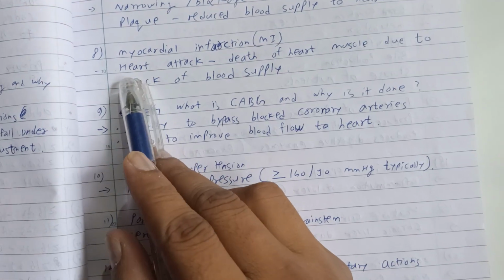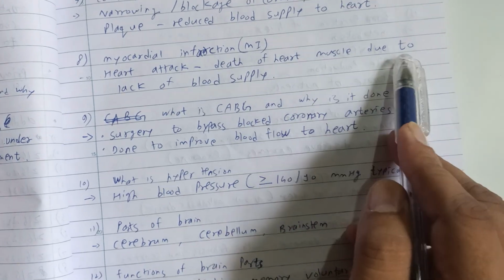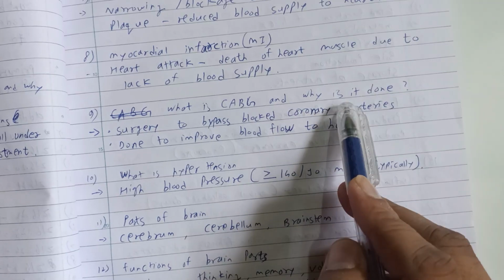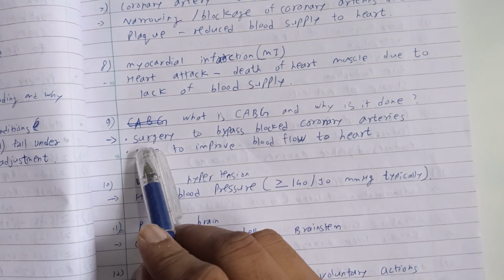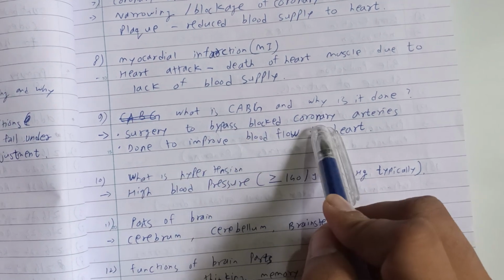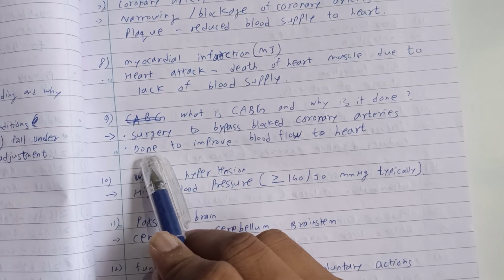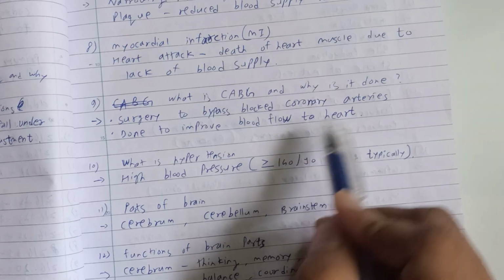Myocardial infarction. What is myocardial infarction? Heart attack, death of heart muscle due to lack of blood supply. What is CABG and why is it done? Surgery to bypass blocked coronary artery. Why is it done? Done to improve blood flow to the heart.